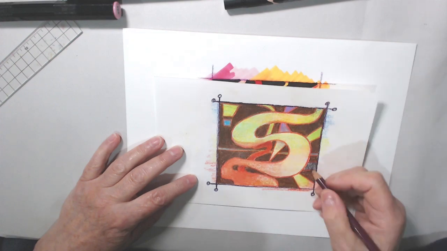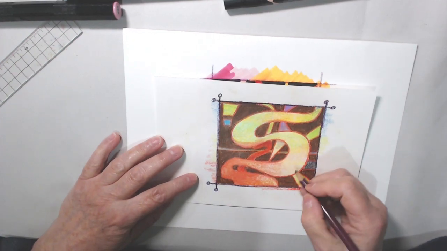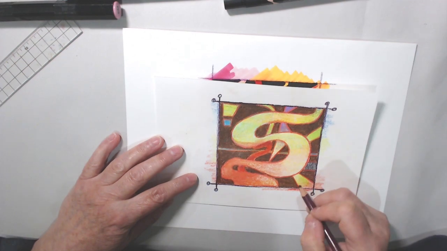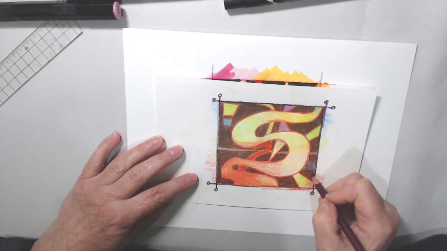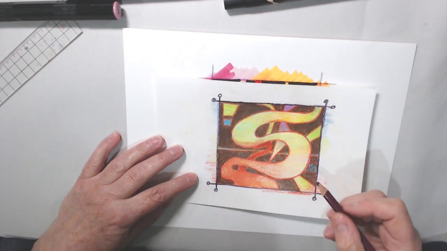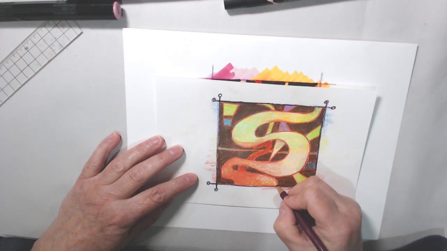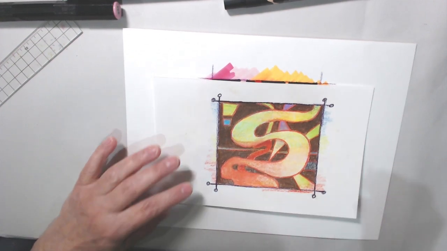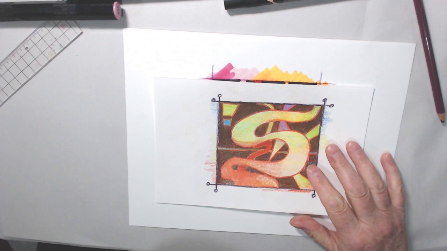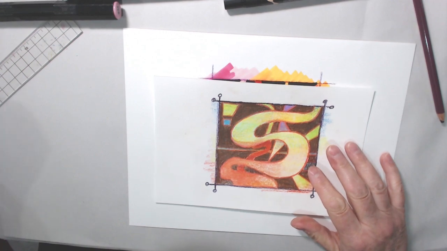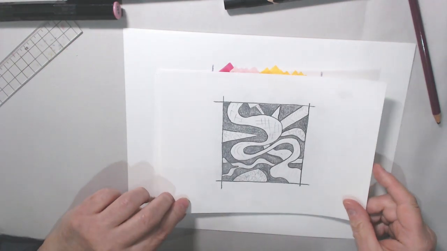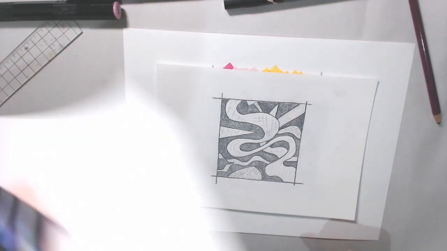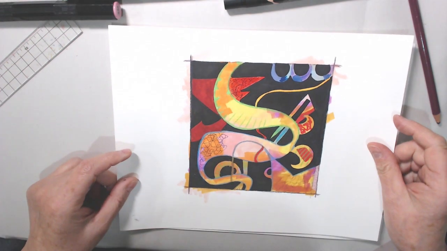And I can add, and you can see it doesn't have to be black. You can use a different color that's a bit darker or a lot darker than the other colors, and you can practice your blending with coloring pencil. Or if you want, you can just do a black and white version of this type of drawing. Okay, so that's it.